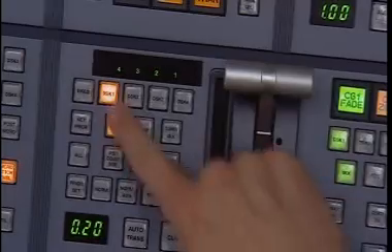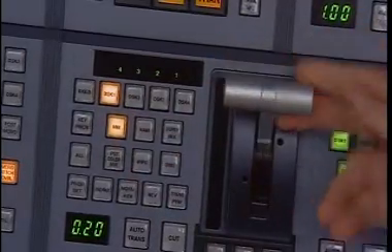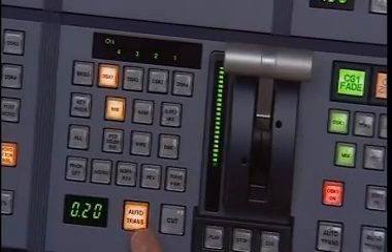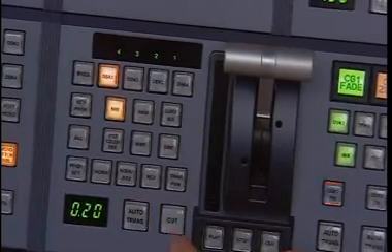So in this particular configuration, if I hit DSK1 and move the fader bar, it will bring in the CG. And if I take it in and out, same thing with the auto trans button and the cut button. It will cut it in and out. I can also gang them together.